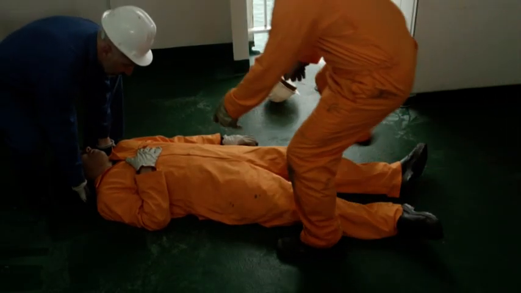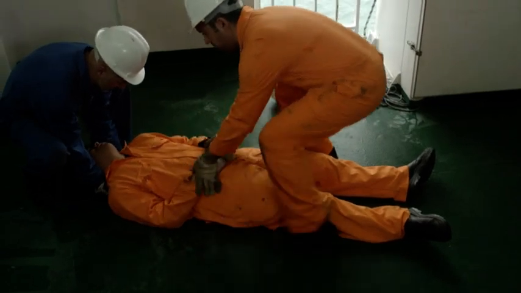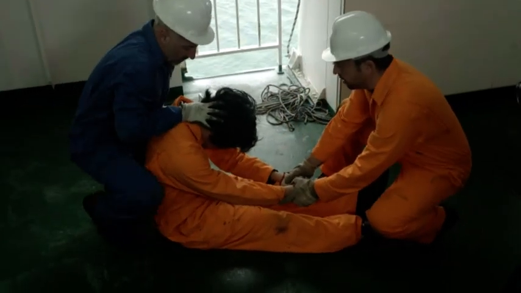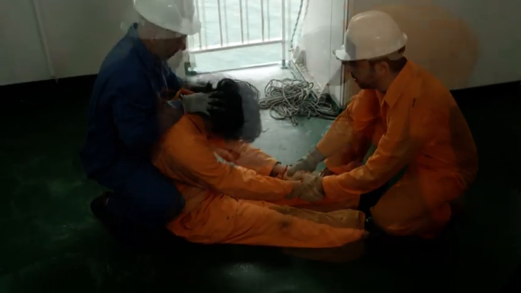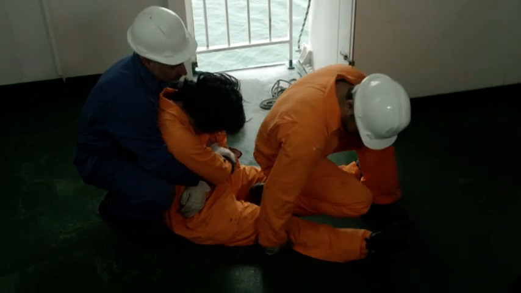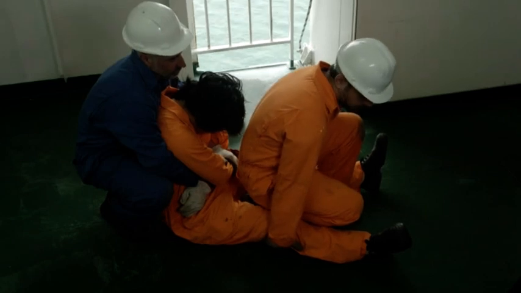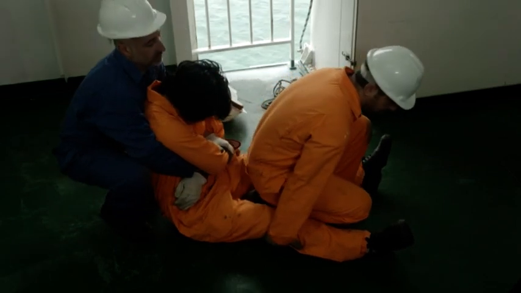Alternatively, if you are on your own, you can drag them from the scene, but this should only be done in circumstances when the casualty's life is in immediate danger if they're left where they are, as dragging them could cause further injury. If there are two of you, the casualty can be lifted using the fore and aft carry, which is done by having the first person supporting the upper body, whilst the other person supports the legs. When lifting, always bend at the knees, keep your back straight, and use the major muscles in your buttocks and thighs to push up.